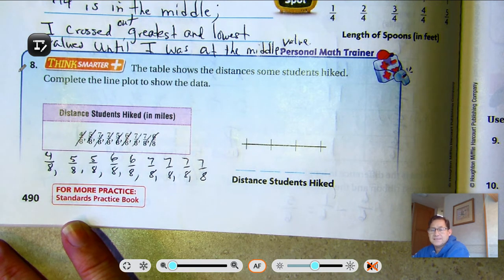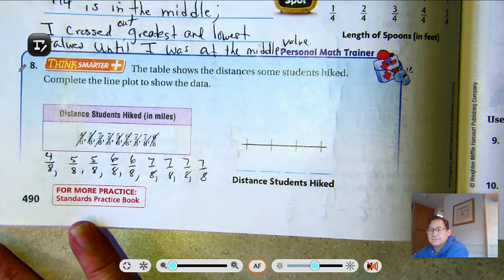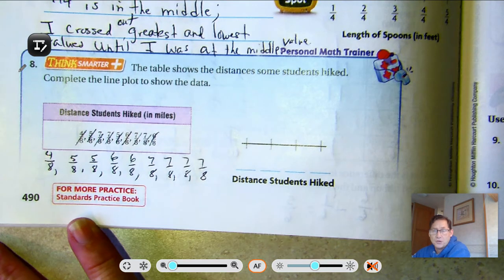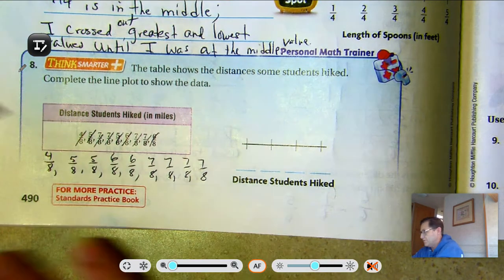Okay, the one thing that's missing in here is a frequency tally chart. So we could do that.